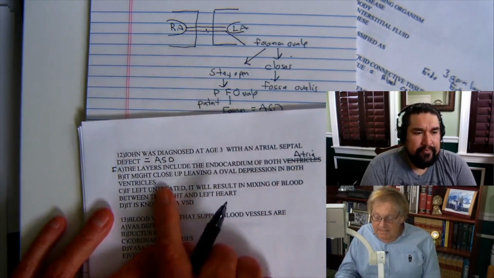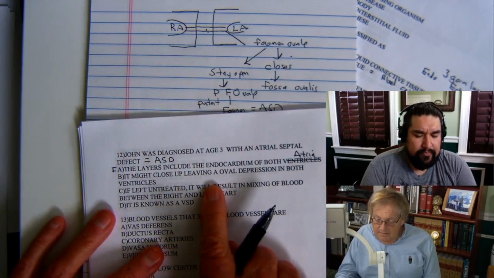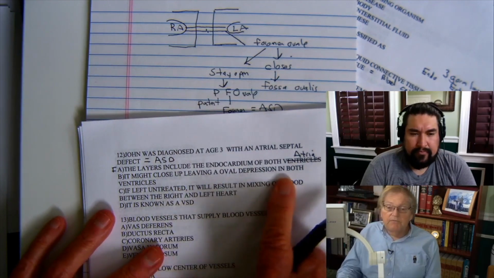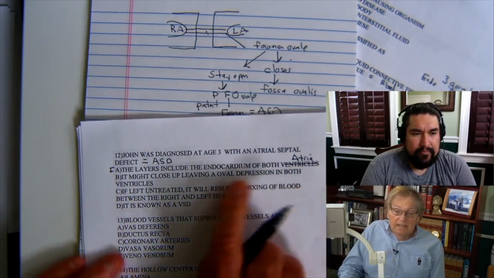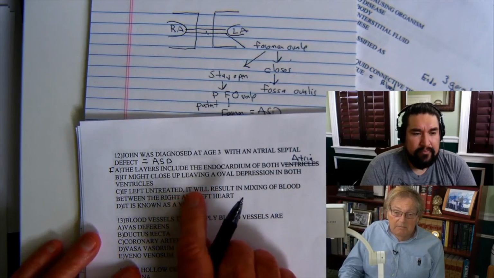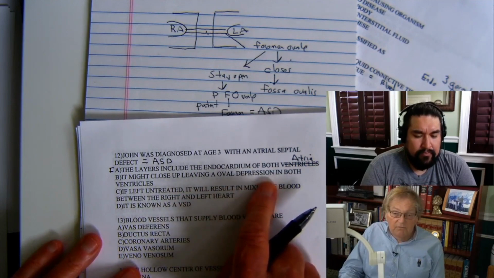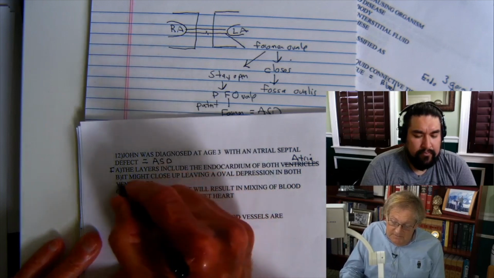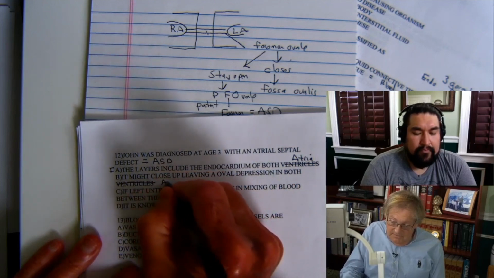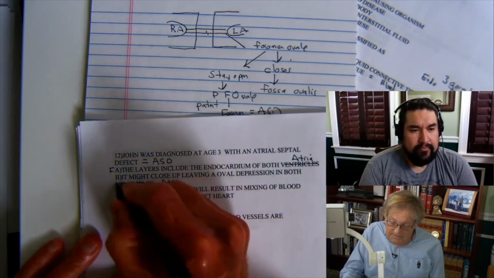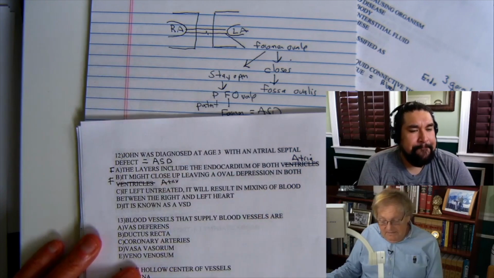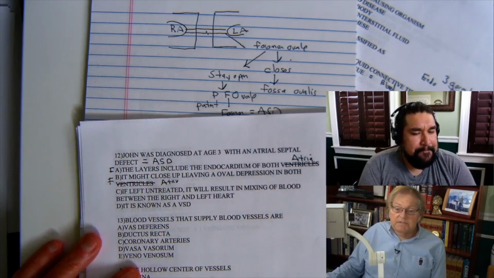It says it might close up, leaving an oval depression in both ventricles. Well, again, it might close up. Matter of fact, it generally closes up, leaving an oval depression. Remember, that's the fossa ovalis. But it's not in both ventricles, it's in both atria. So therefore, that's false.